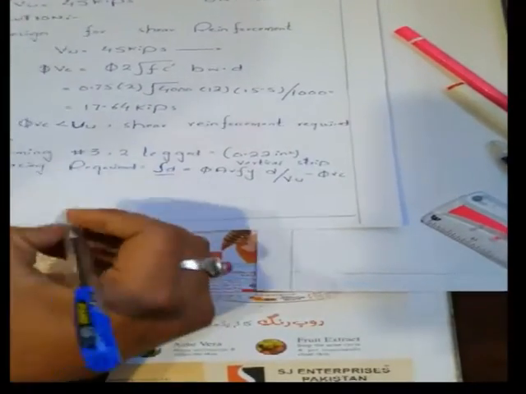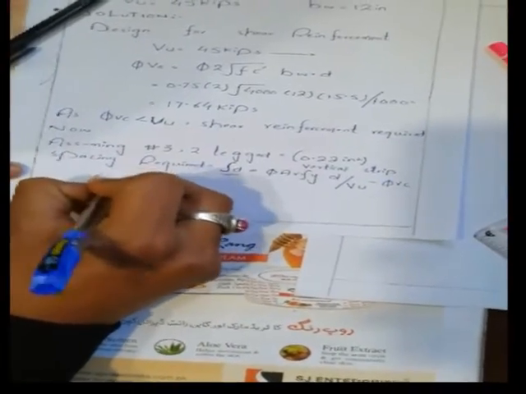Putting the values in this equation will get us the spacing required between the two stirrups.